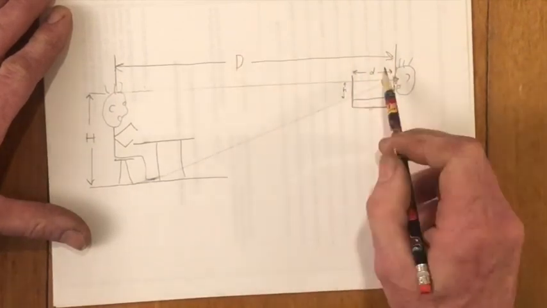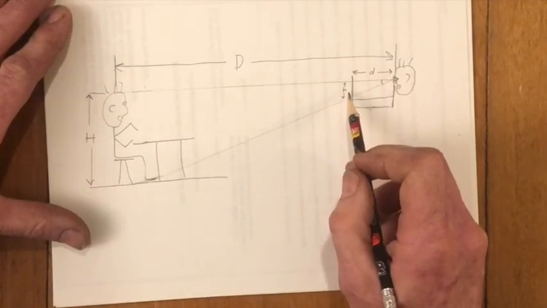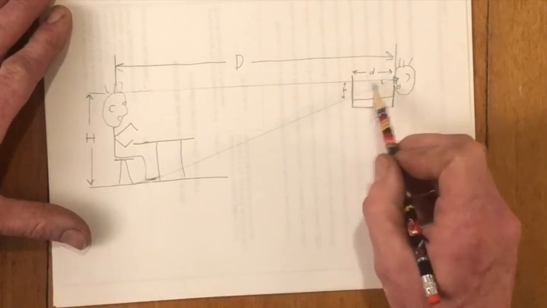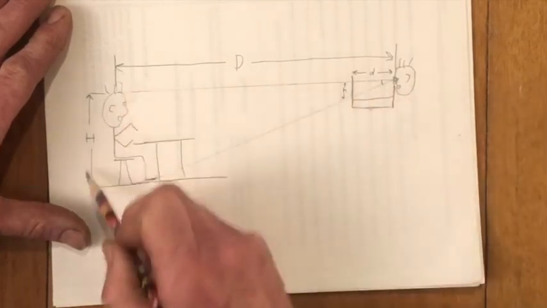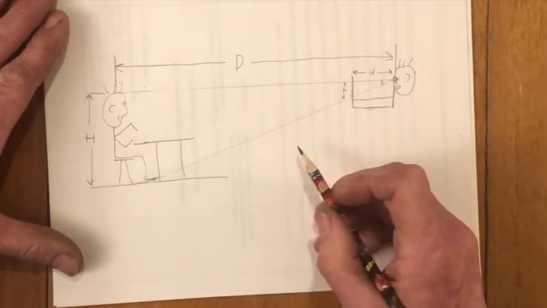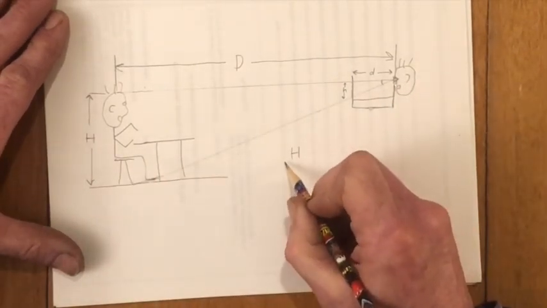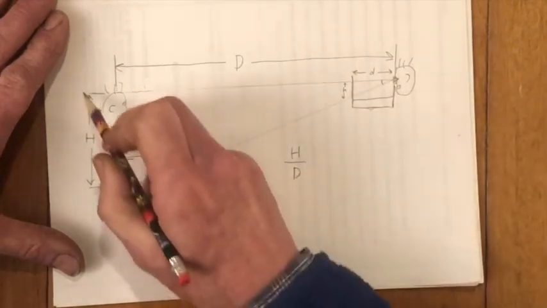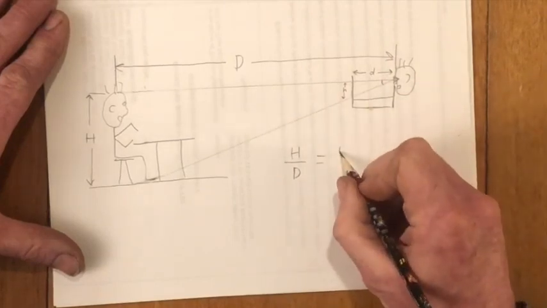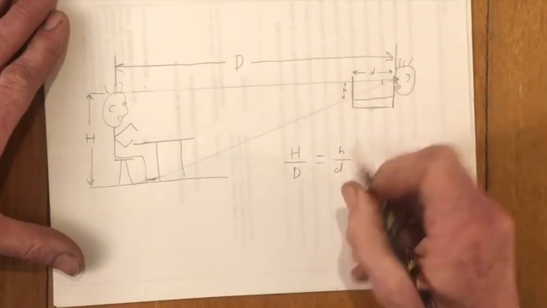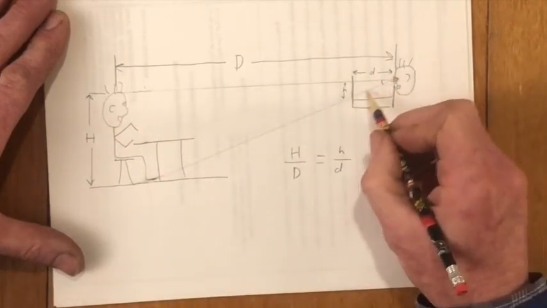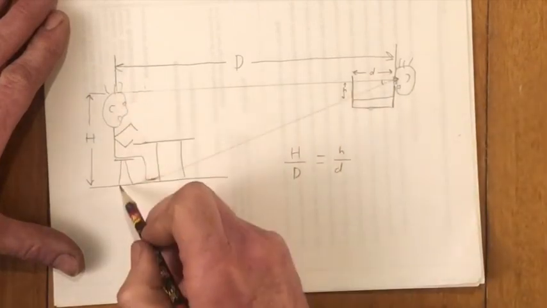All right, so it's big D, little d, big H, little h. And because they're all part of the same triangle, see that's one little triangle, and then this is the big triangle. They're related in a proportion. So the H here divided by D, that's this side of the triangle over this side of the triangle, is equal to the little h over the little d. That's the same parts of those two triangles. Here's one little triangle, and then here's a big triangle.